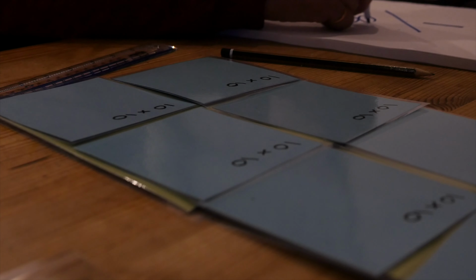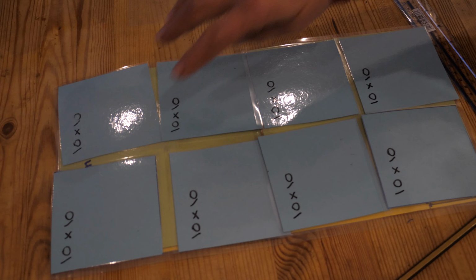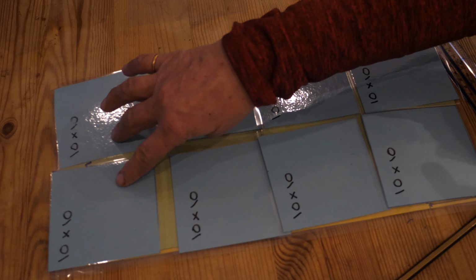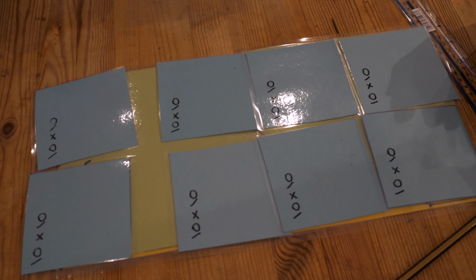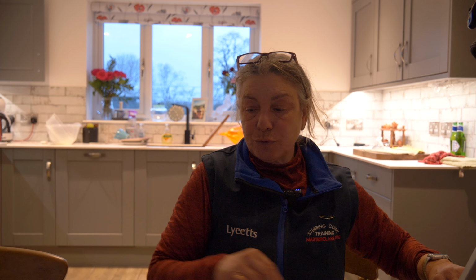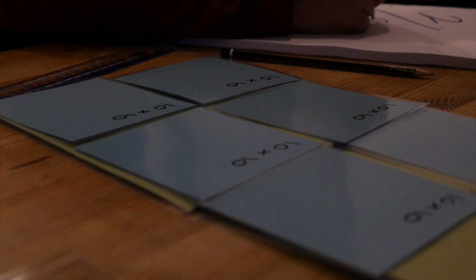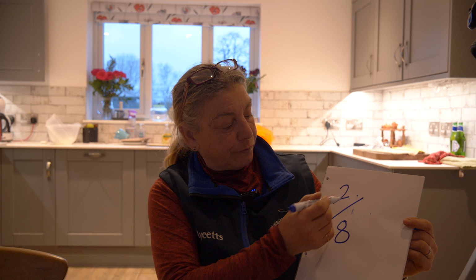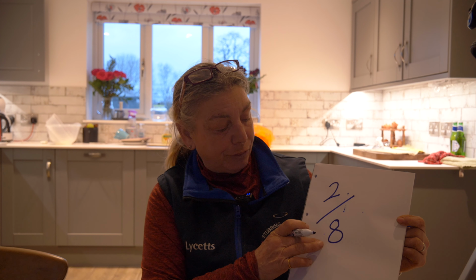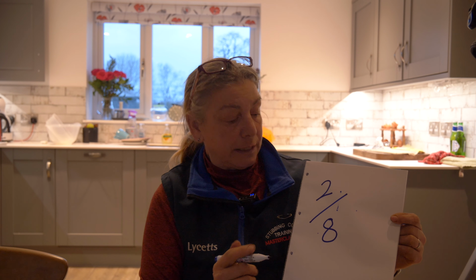So we're just saying that that is 1 part of 8. If I took 2 of those, I'd have 2 parts of 8, so that would be 2/8. But when we're working with fractions, we then simplify them to take it into its smallest part. So if I've got 2 parts of 8, then if there's a number that will go into the top number and the bottom number, then we can simplify it.